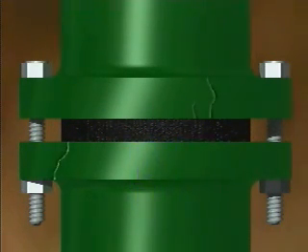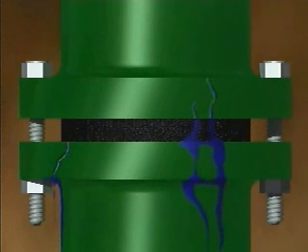A cracked flange, exaggerated here to show detail, could also prevent a gasket from sealing properly. If the crack is deep, it may be impossible to repair, and the flange may have to be replaced.